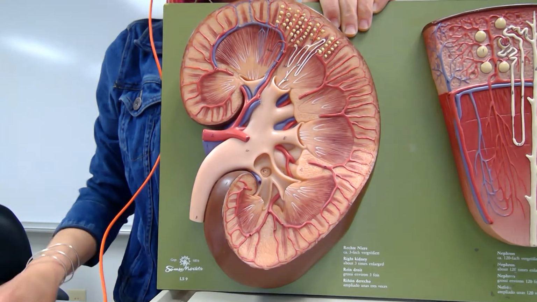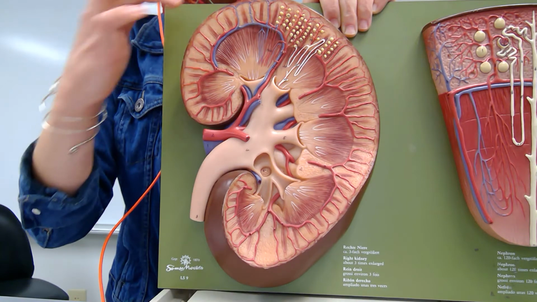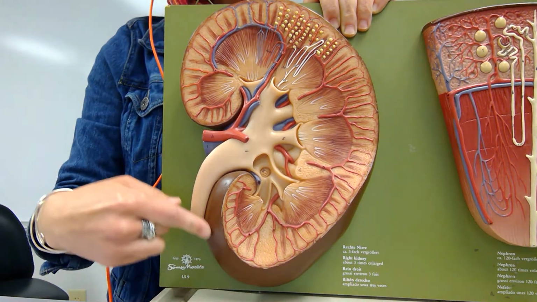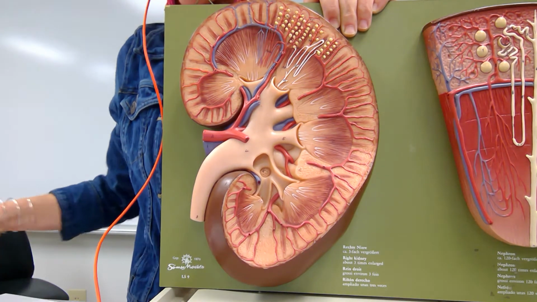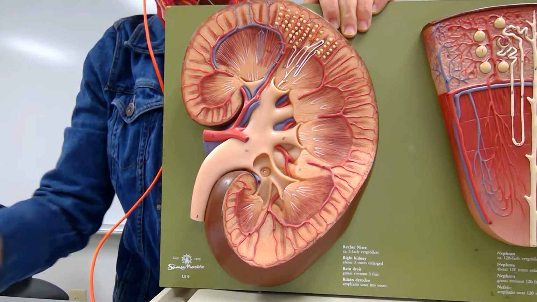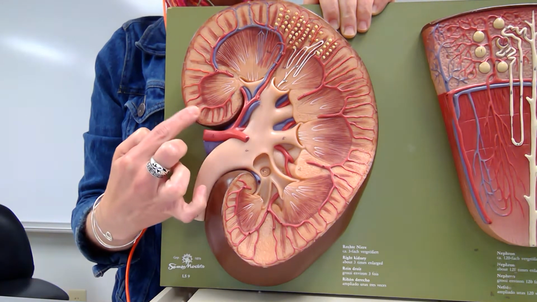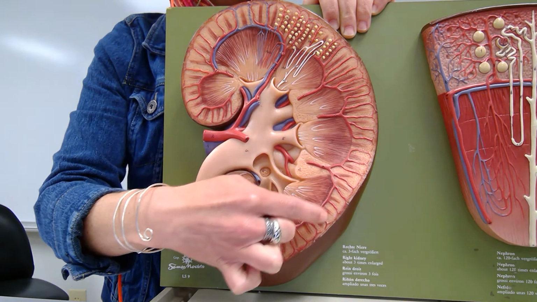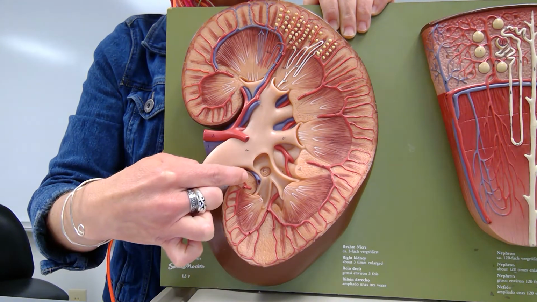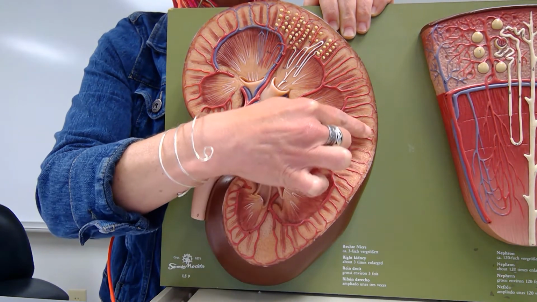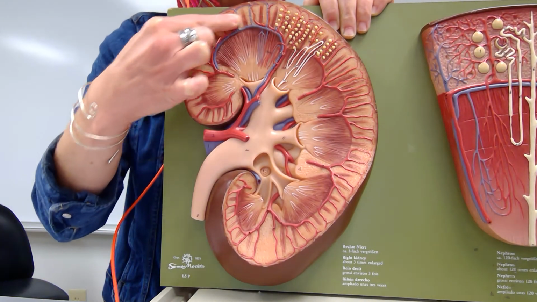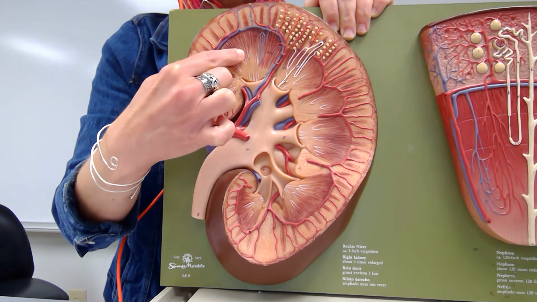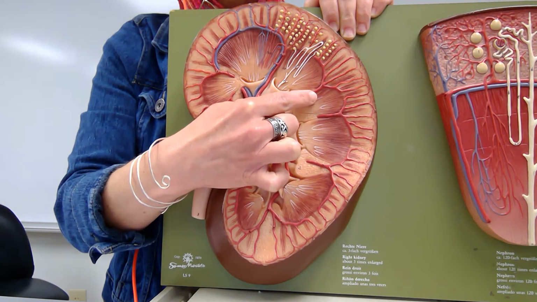So taking a look here, we do see that the outer portion of the kidney is surrounded by a renal capsule. And then the next layer we have right here would be the renal cortex. And so we've seen this term cortex used before to talk about that outermost layer of the organ. The middle layer of the kidney is, of course, called the renal medulla.